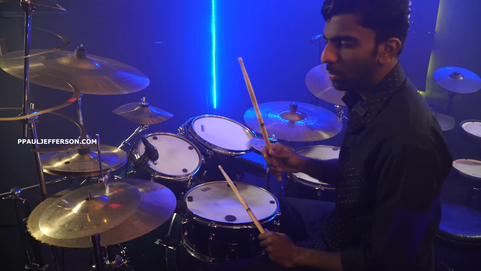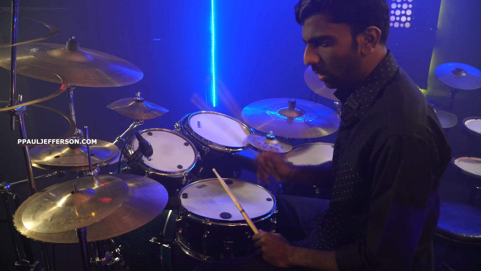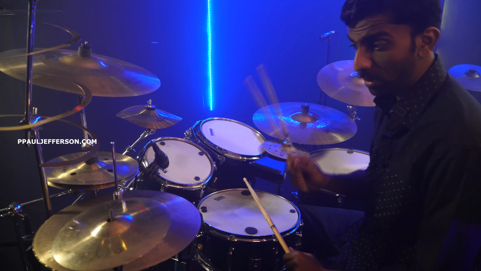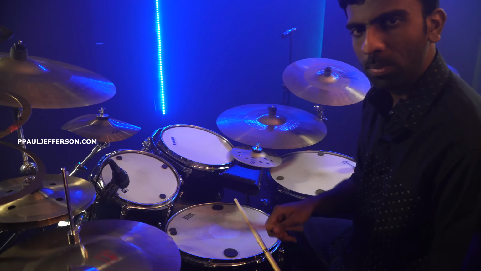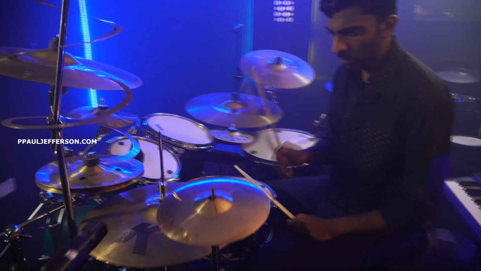So we started with a simple beat, putting quarter notes on the hi-hat for every count. 1, 2, 3, 4. Then we tried putting the eighth note in one particular count. The first one: 1 and 2, 3, 4. Then 1, 2 and 3, 4. Then 1, 2, 3 and 4. Then 1, 2, 3, 4 and.